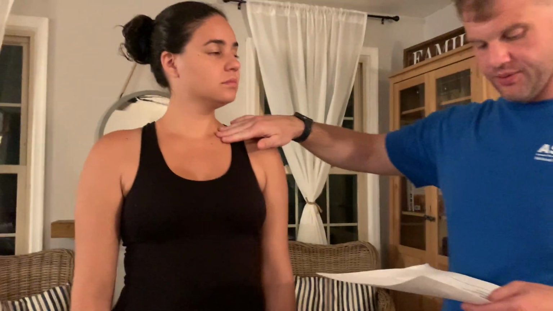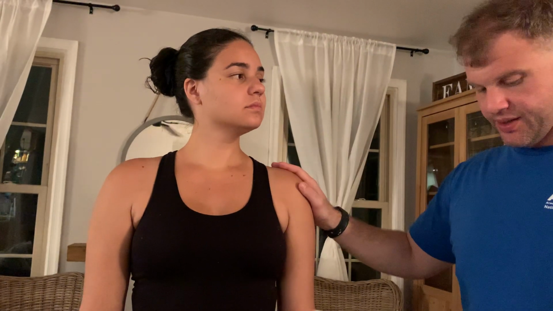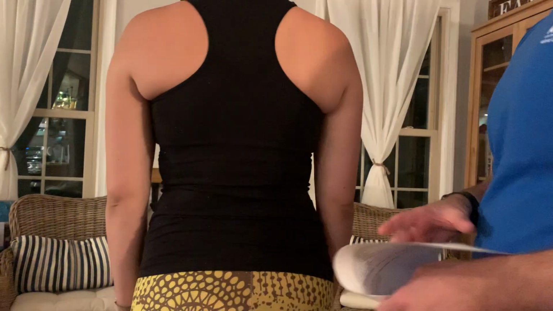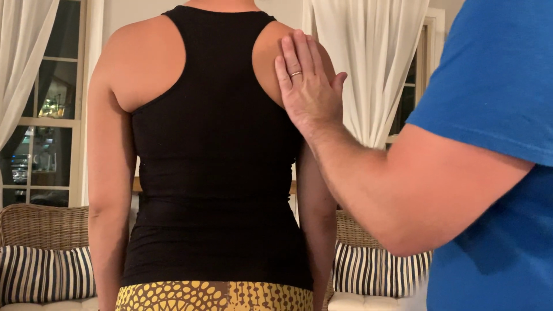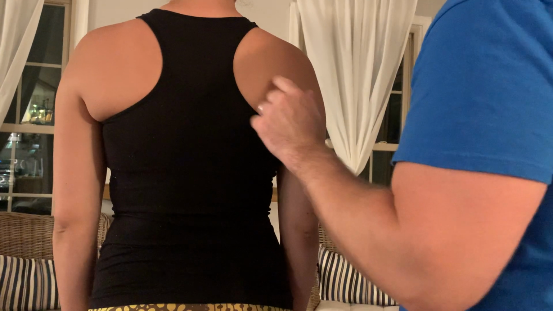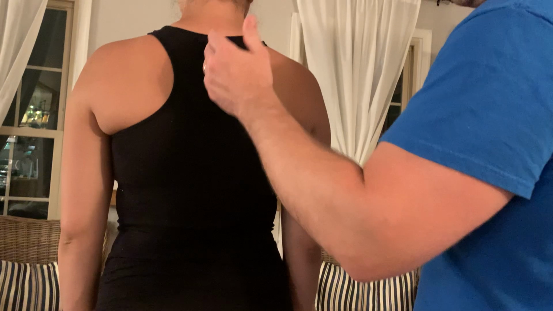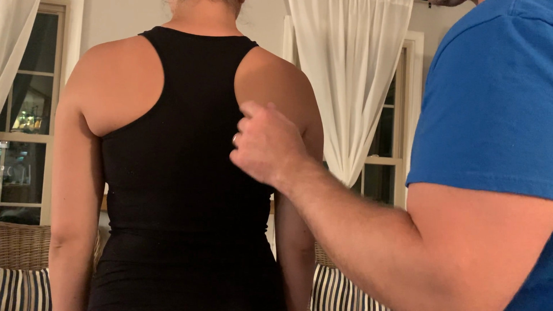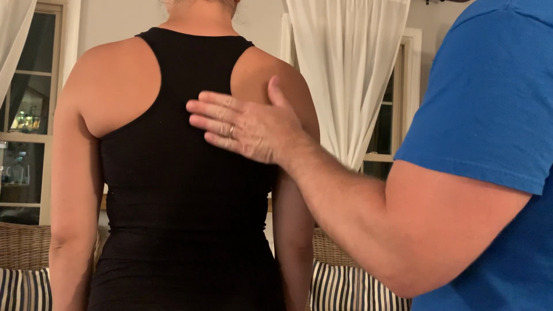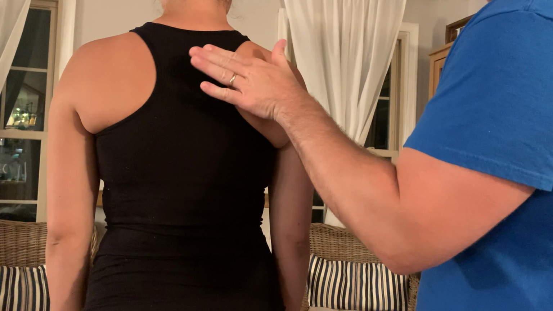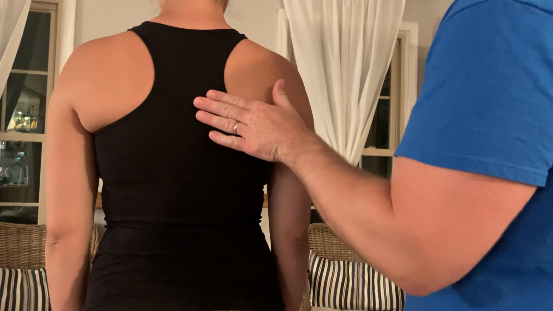We have the clavicle, the deltoid muscle, the humerus bone with the upper arm. Turn around for me. And then we have our latissimus dorsi, the scapula, and the scapula is connected to the thoracic spine by the rhomboid major and the rhomboid minor. And the rhomboid minor sits just superior to the rhomboid major.